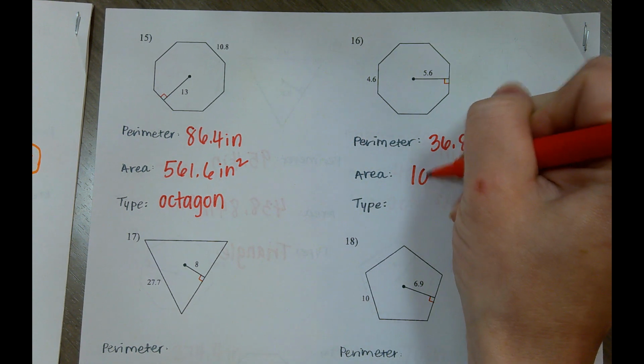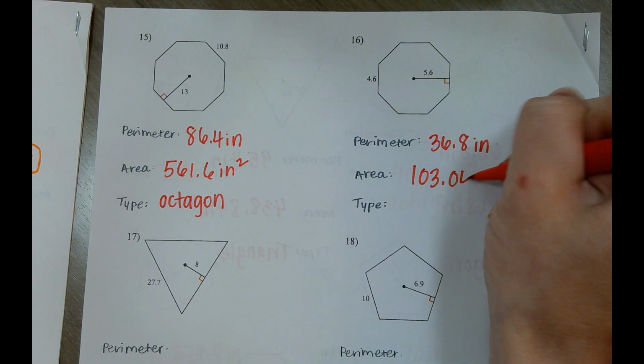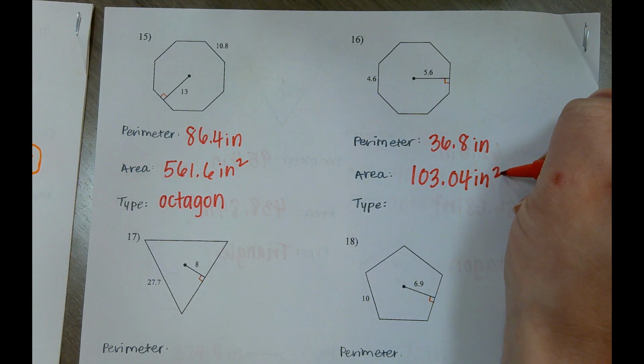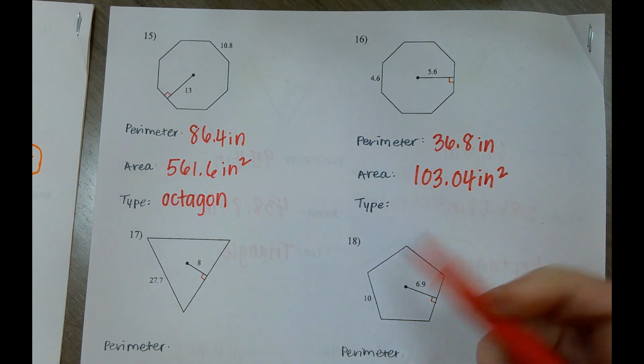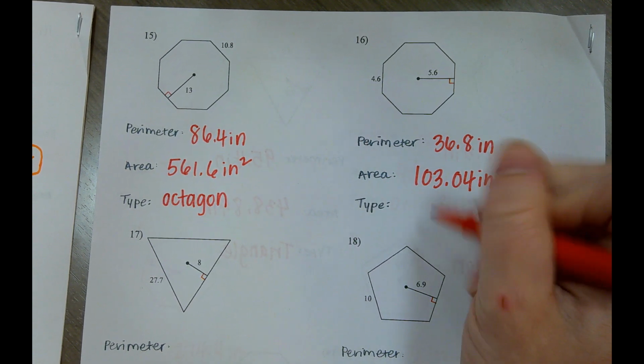Area, 103.04 units squared. 8 sides, another octagon.